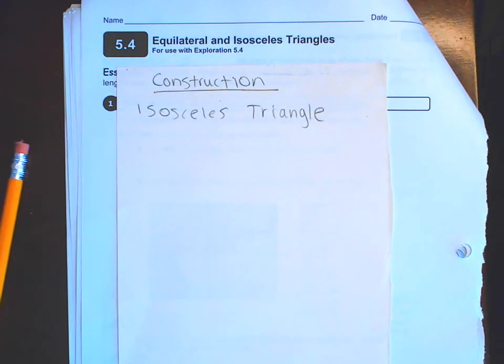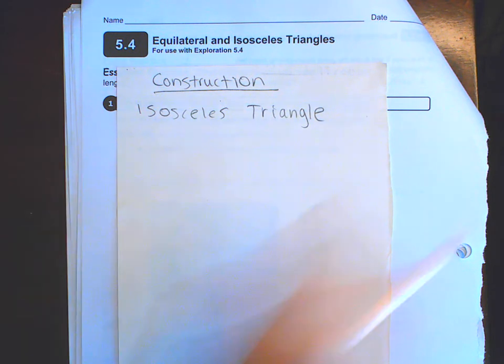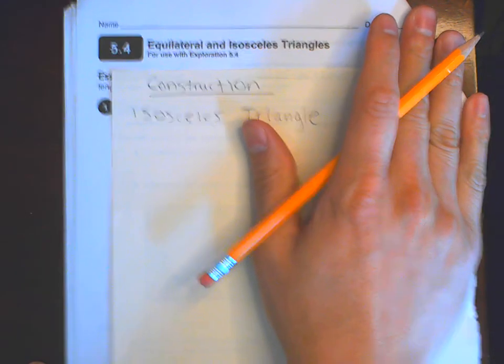All right, let's go back to our first construction, which is on page 138. Okay. By the way, if you hear noise in the background, my kids are outside the room making a lot of noise like always. So there you go. All right, construction.